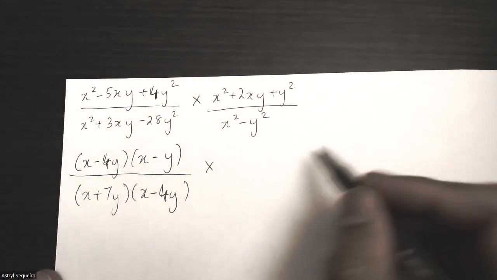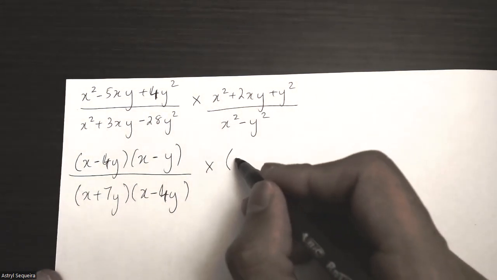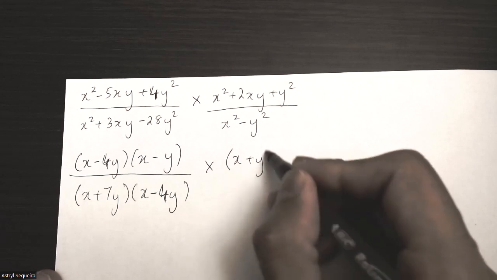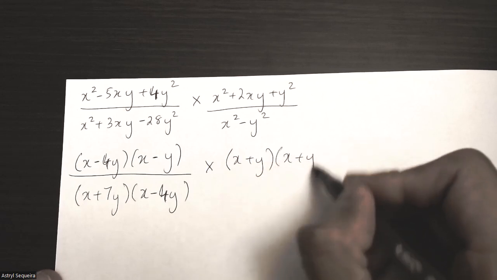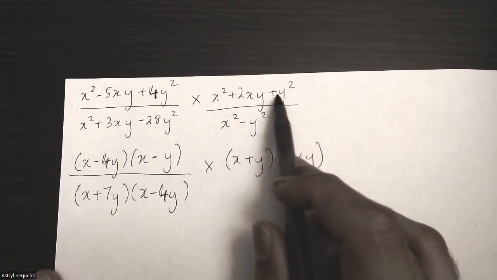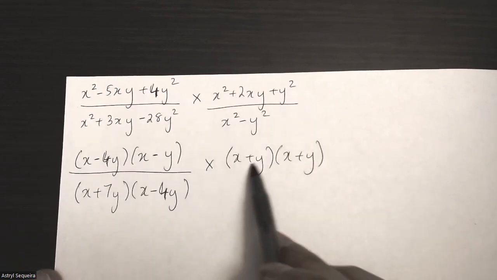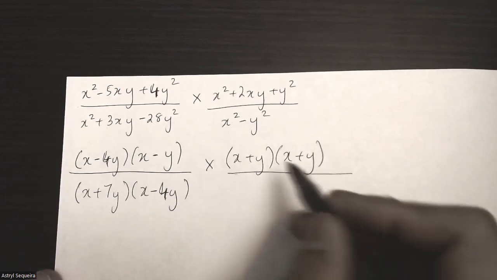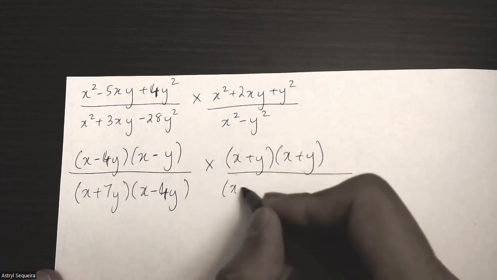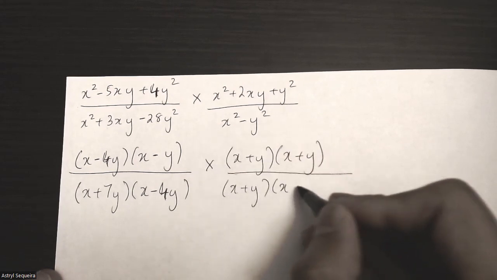Times, then I'll factor this. That is either a simple trinomial or a perfect square. It's just x plus y times x plus y, or x plus y squared, because what multiplies to 1 adds to 2? It's just 1 and 1. And the last one is a difference of squares, which is just x plus y times x minus y.